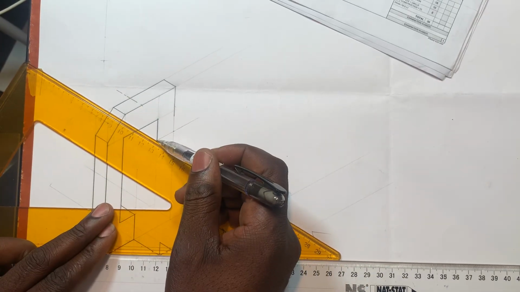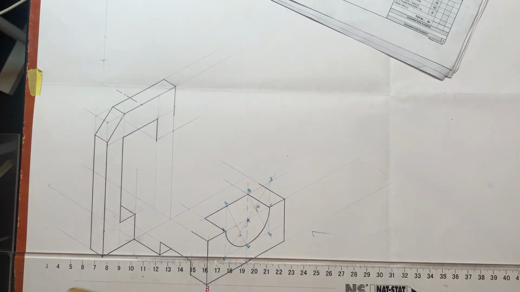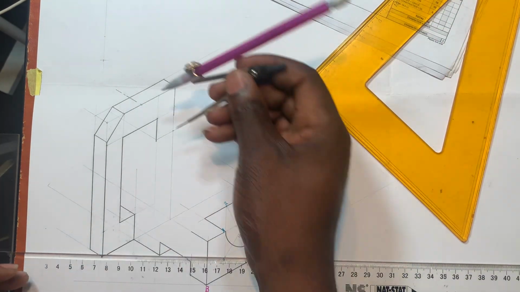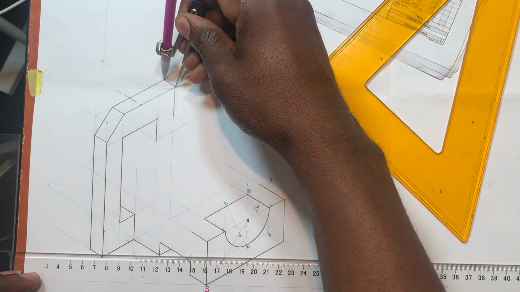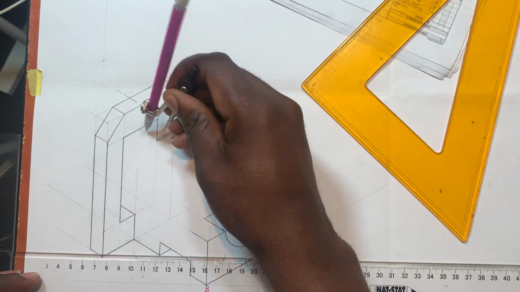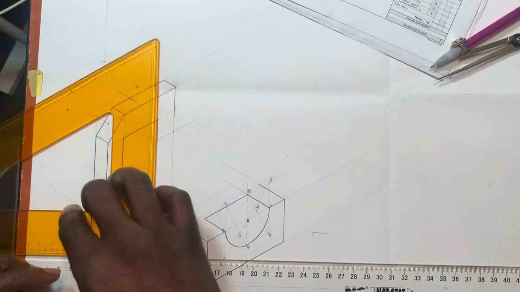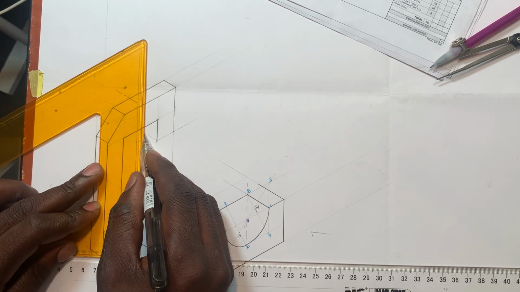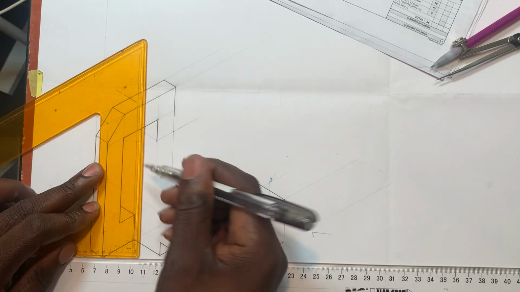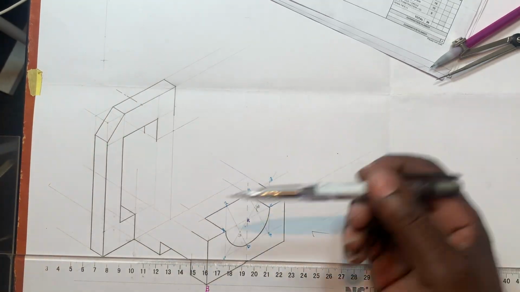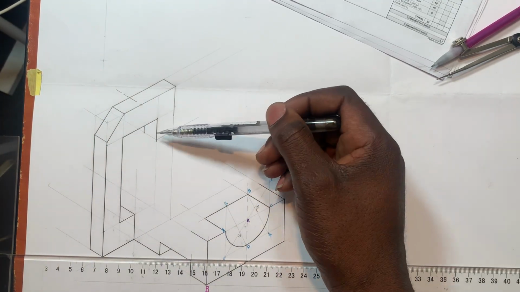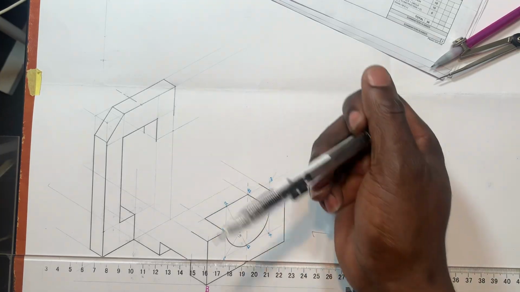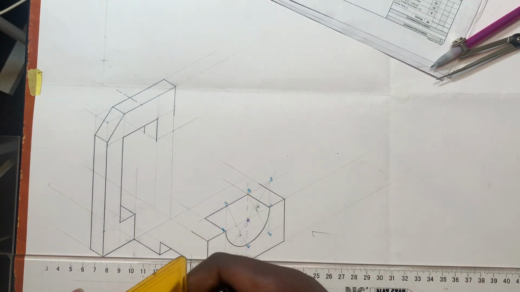So let me get the thickness of the other part at the back there. I'll record the thickness here and come and get it right here, which means I'll have another line that's going to behave like this, you understand? But for now, I'm still not quite sure how far down it is supposed to go.